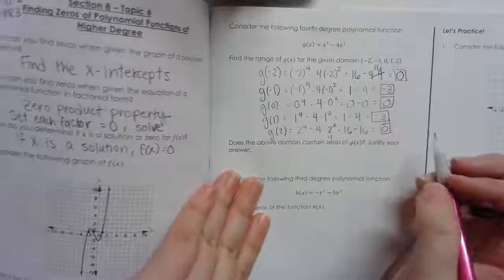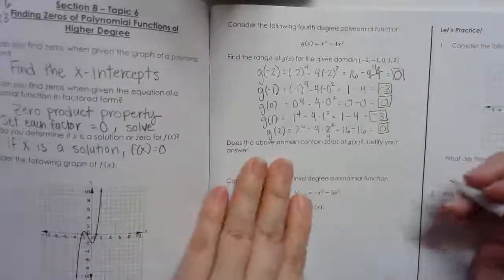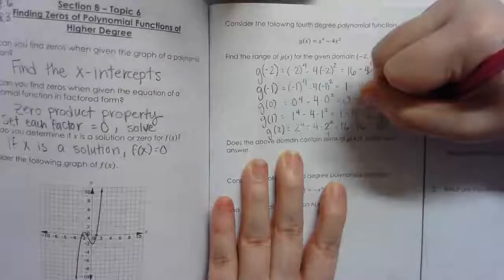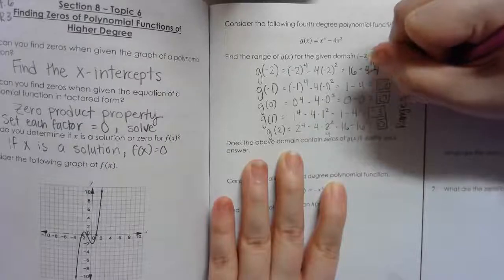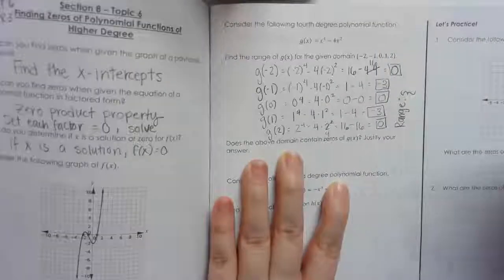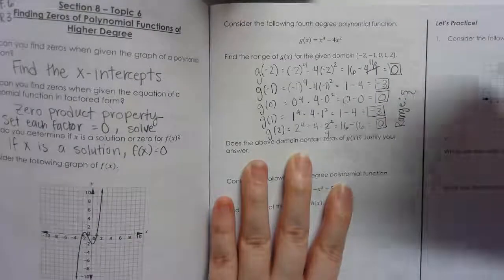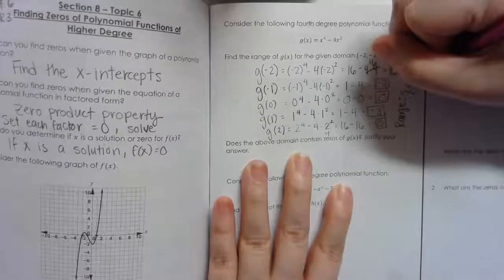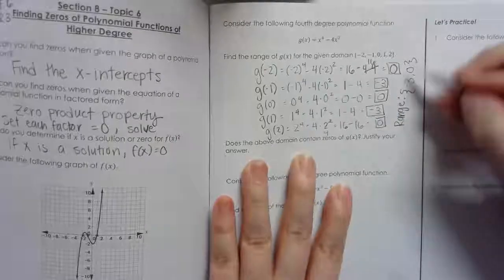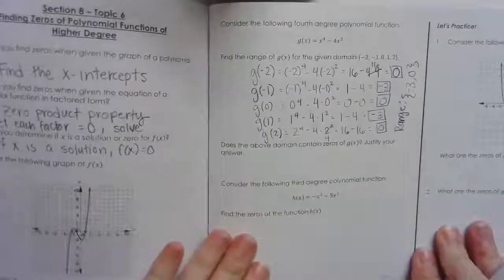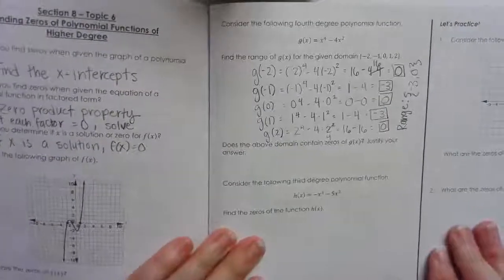So my range, let's find a spot to put that. I'm going to put it over here. My range ended up being just two numbers. What are those two numbers? Right, 0 and negative 3. I'm going to list them as negative 3 and then 0 so that it's least to greatest, since that's how we normally write our range.